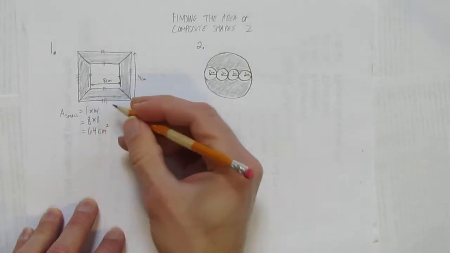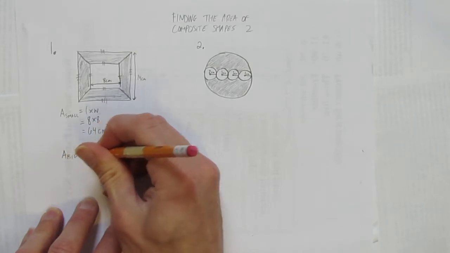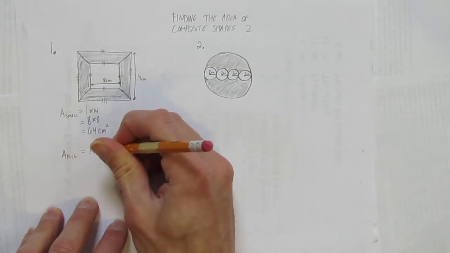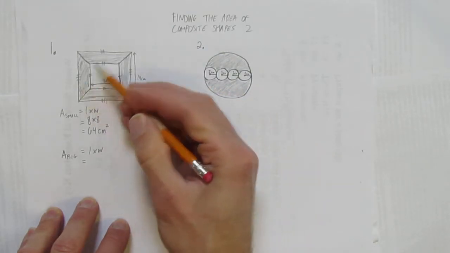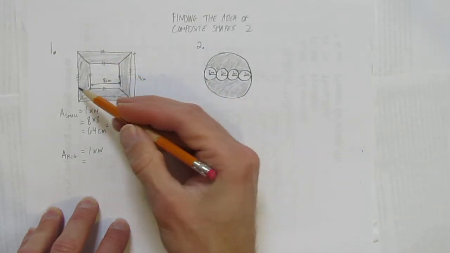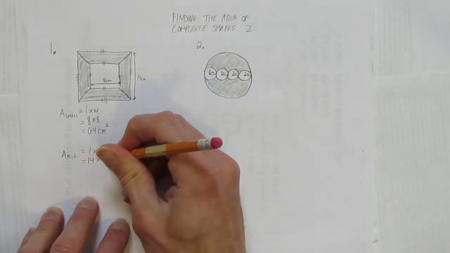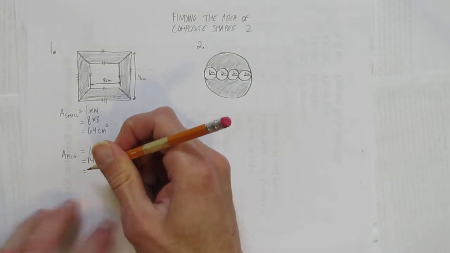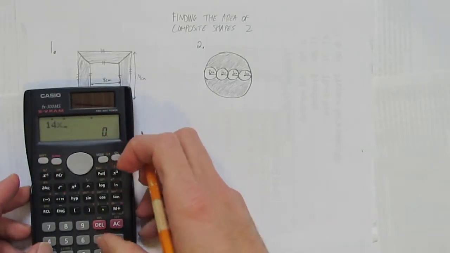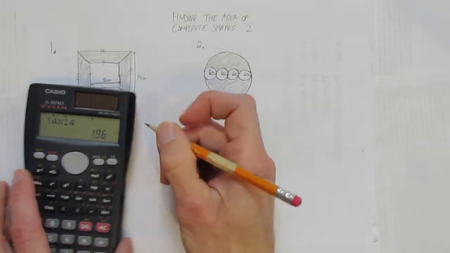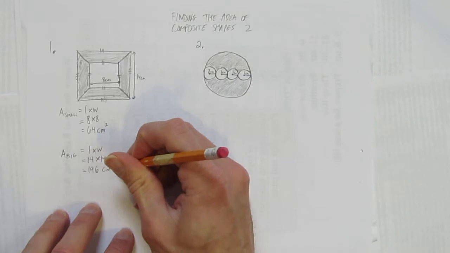Okay, now we've got the area of the small square. Now let's find the area of the big square. Once again, it's length times width, or the same 2 sides multiplied together. And you can see the big square has these 3 ticks, meaning all 4 sides are the same. It's a square that measures 14 by 14. You can do that in your head. I'll just check on my calculator just in case. I'm pretty sure that 14 times 14 is 196. Yep. And so you get 196 centimeters squared.